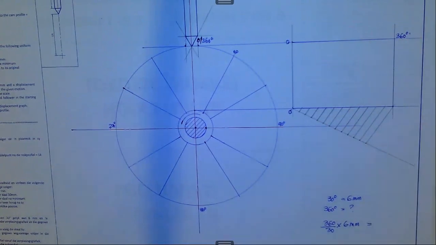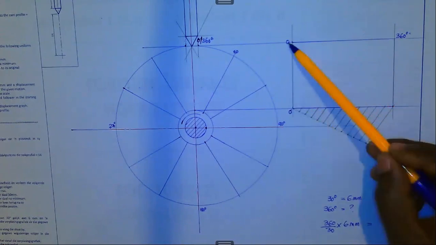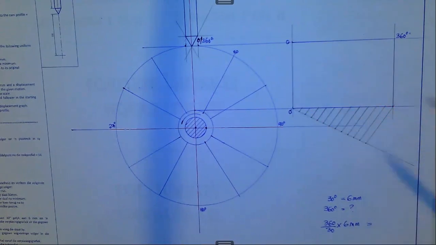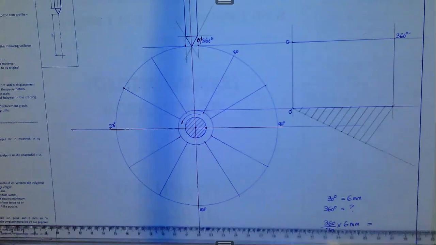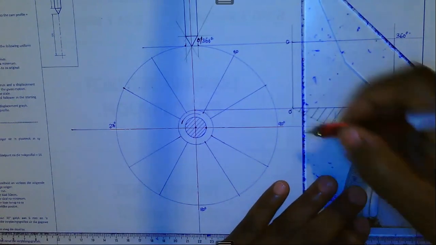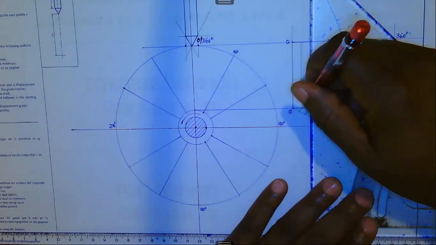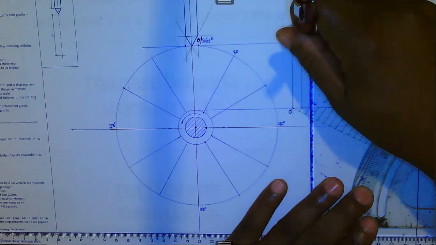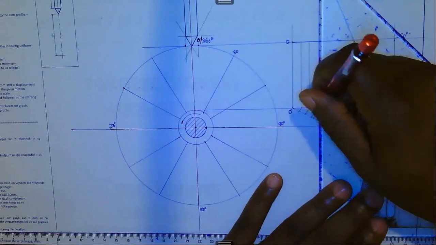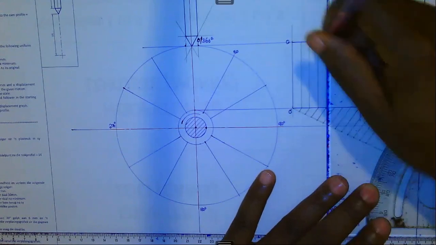Right, okay, so we are going to start at the top by dwelling, then falling until we reach our stage. We take this, project these ones up. That's 30 degrees. Remember, the 6mm, which are equal to these divisions, are representing 30 degrees.